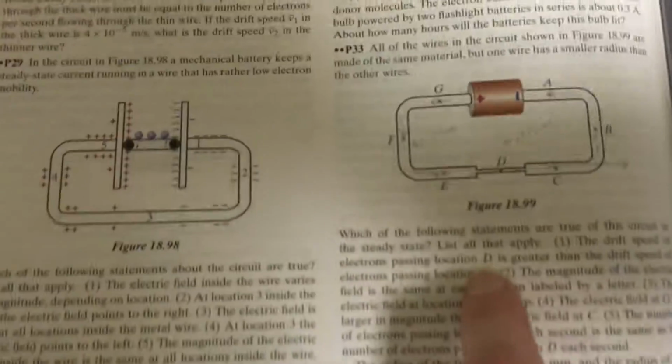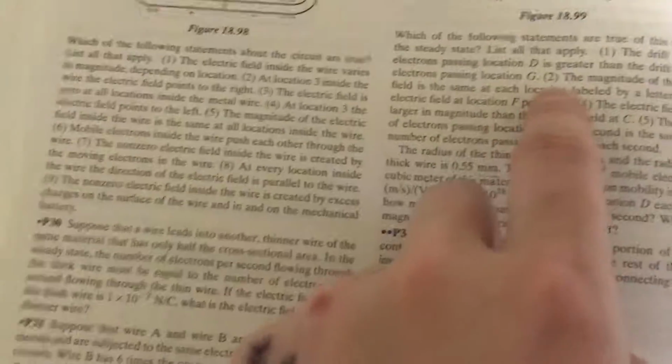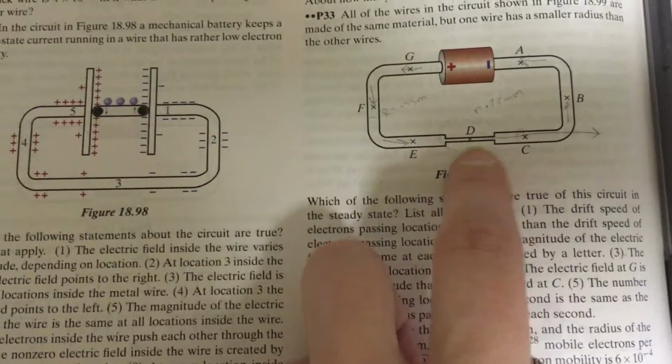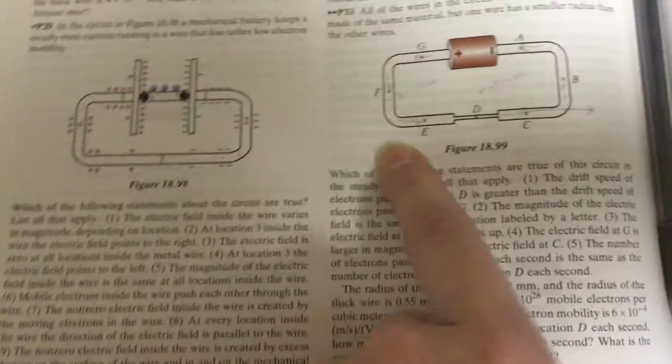This is because statement 1 states the drift speed of the electrons passing through location D, which is right here, is greater than the drift speed of electrons passing through B, which is true because I like to look at the current like the water flow. So water flowing through a thin pipe is going to flow faster than water flowing through a thick pipe. Statement 5, that is actually true.